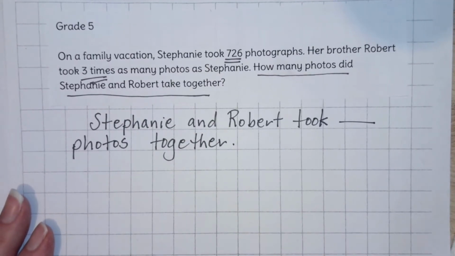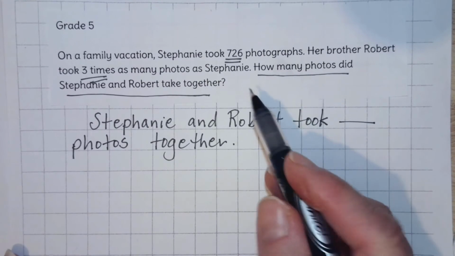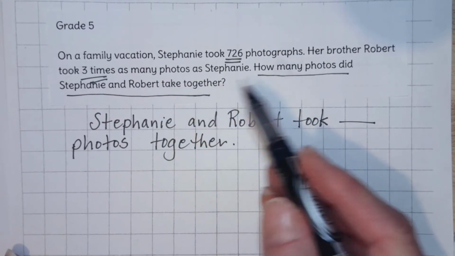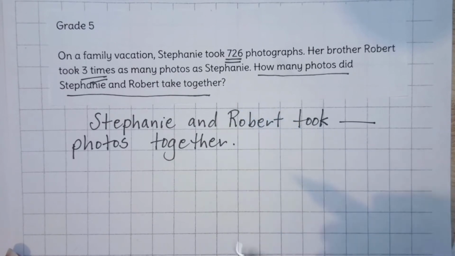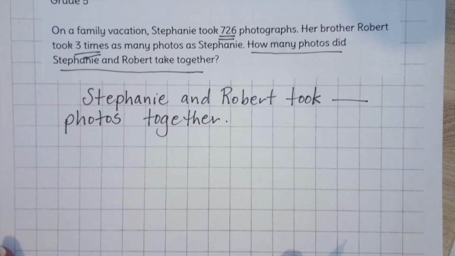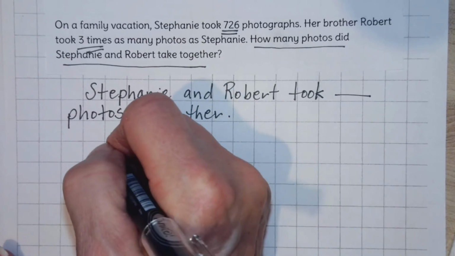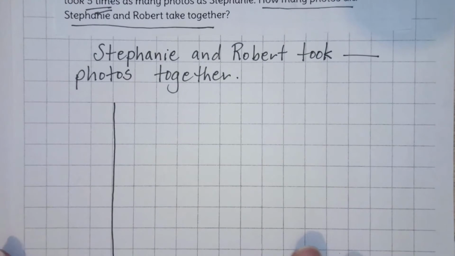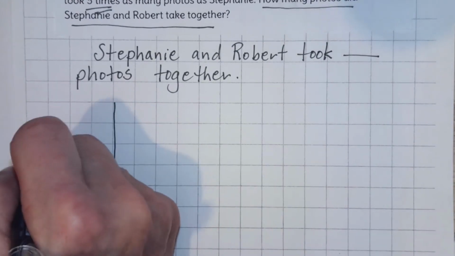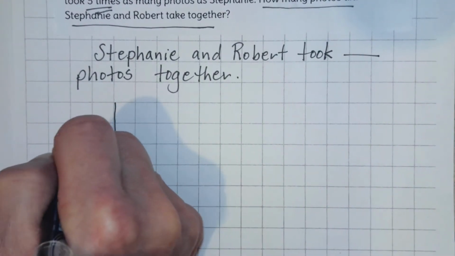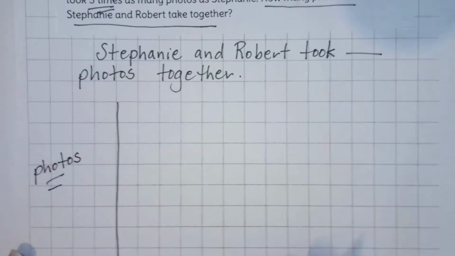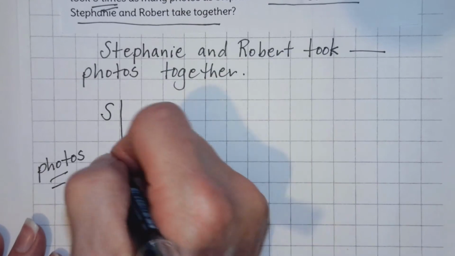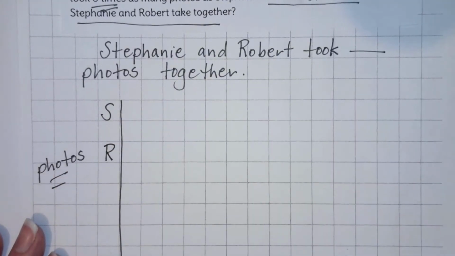Okay, so let me see what they're giving us. Stephanie took 726 photographs. Her brother Robert took 3 times as many photos as Stephanie. So they're not telling me the amount that he took. So the first thing I have to do is make myself a bar model to represent the problem. And we're looking for the total photographs that they took. Okay, and so I'm going to put an S for Stephanie and R for Robert.